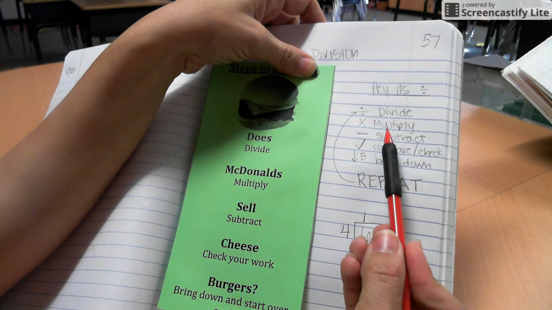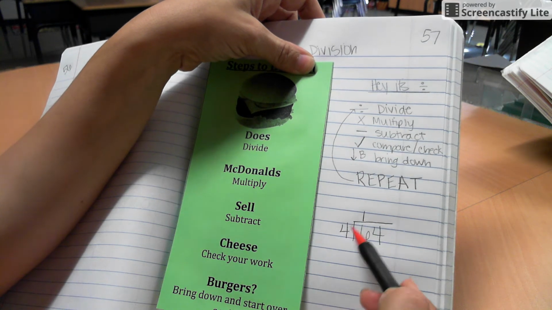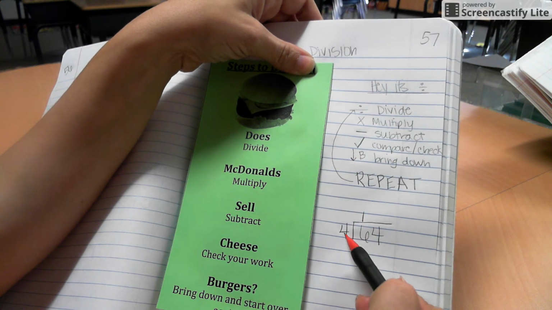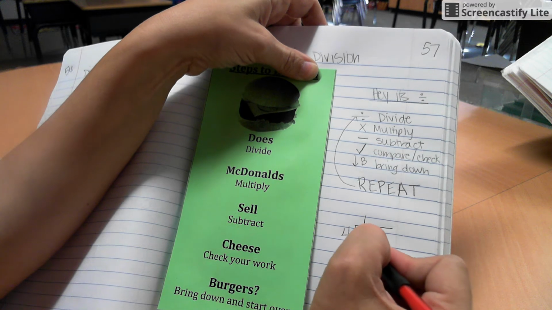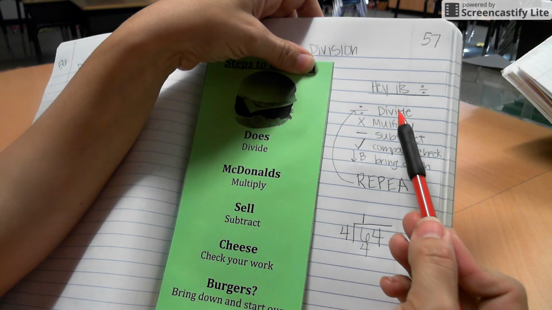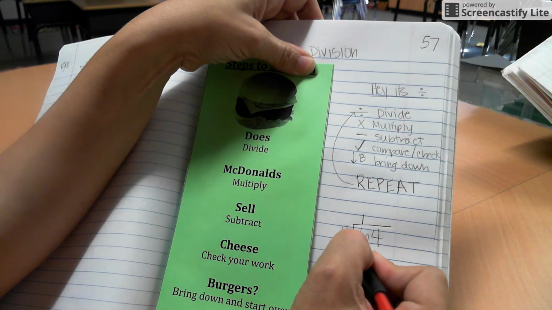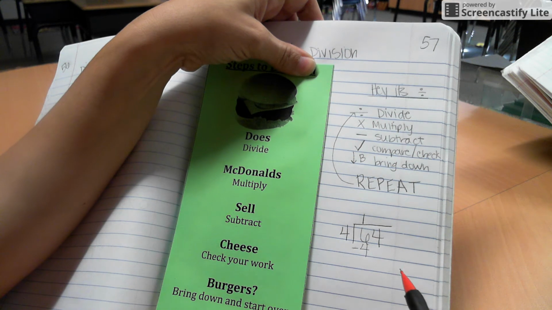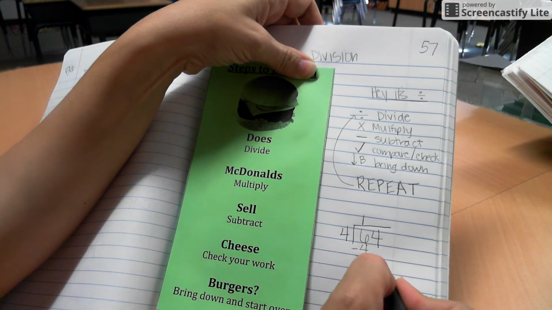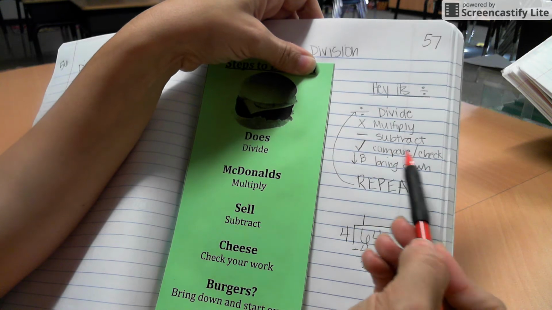So now I'm going to go to multiply. I'm going to multiply 1 times 4. 1 times 4 is 4. So I'm going to put that 4 right here. So now I've done divide, multiply. Now I'm going to subtract. So 6 minus 4 is 2. So now I have to compare or check.